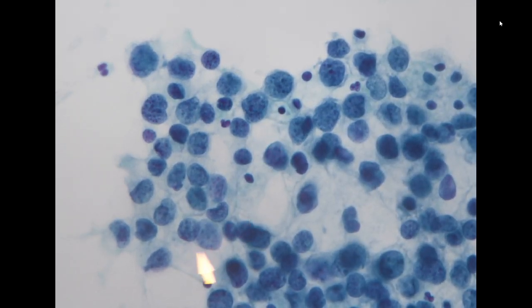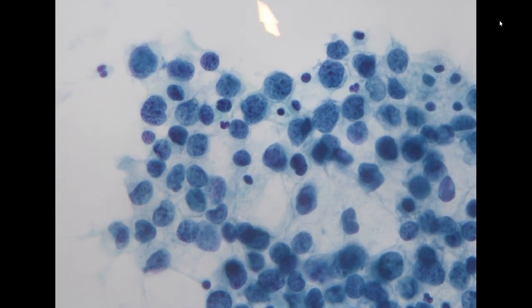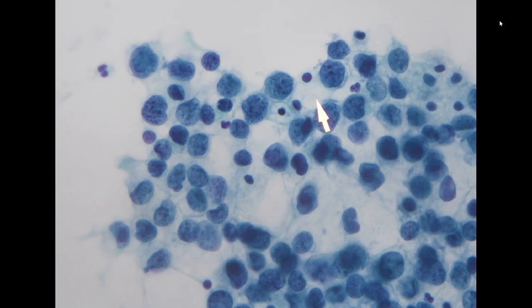So this looks like a neuroendocrine feature. However, the cytoplasm is a little bit more than what we would expect. The patient had a past history of Merkel cell carcinoma, which is a neuroendocrine carcinoma arising from the skin, a primary skin neuroendocrine carcinoma.